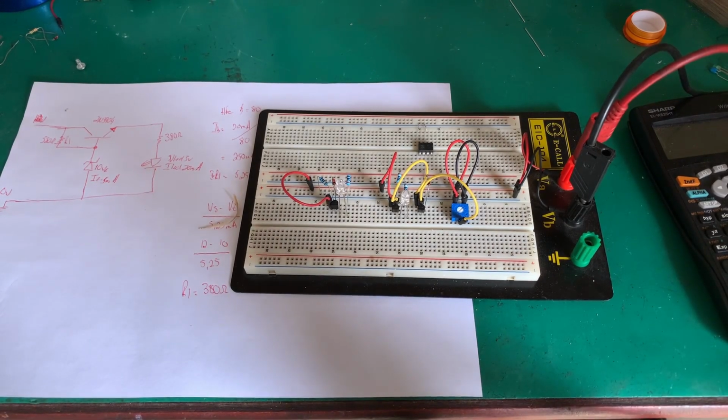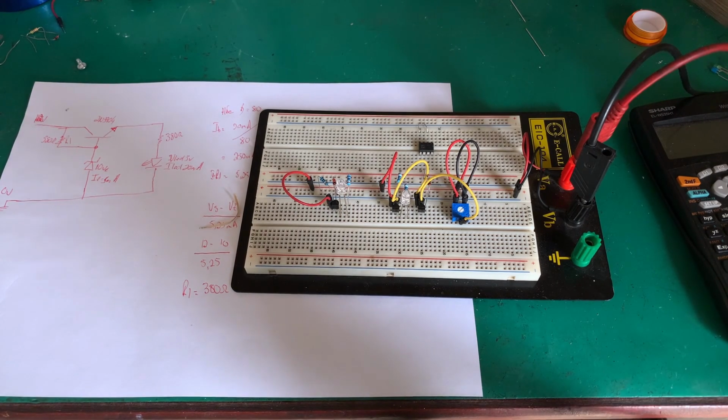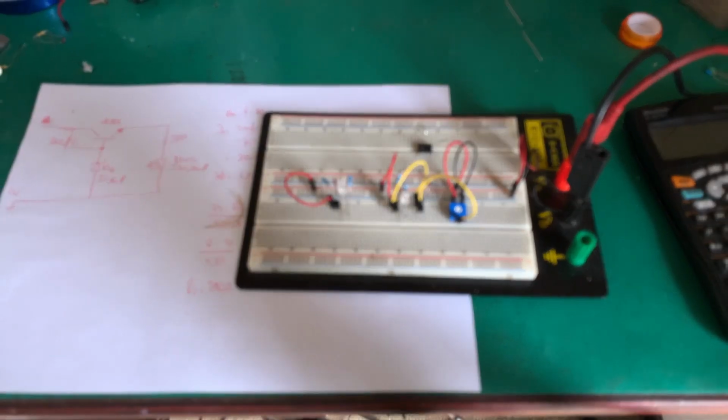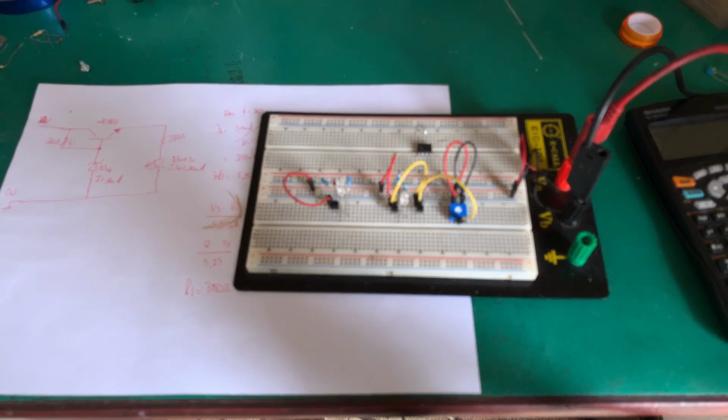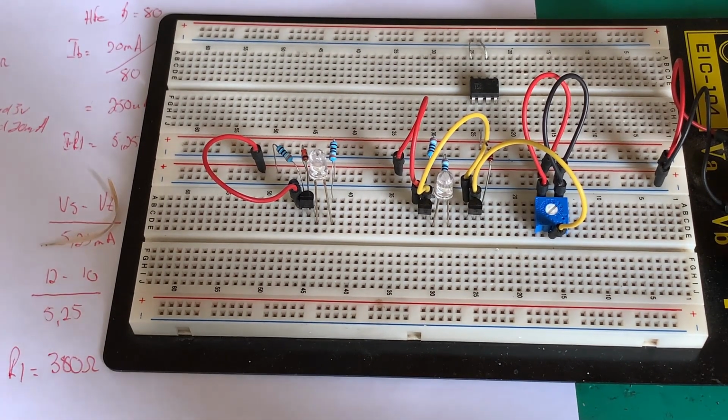So here on the breadboard we have our two circuits. Let me try and get the zoom to work. No, I don't want focus, I want zoom. Okay, there we go. Much better.